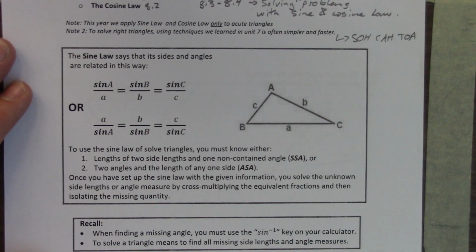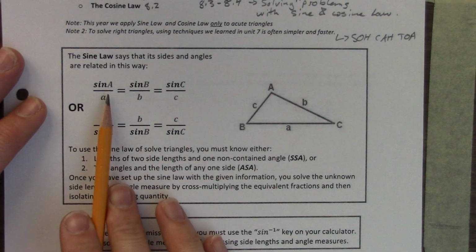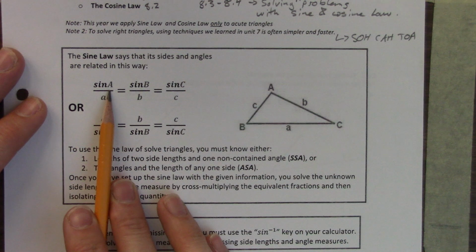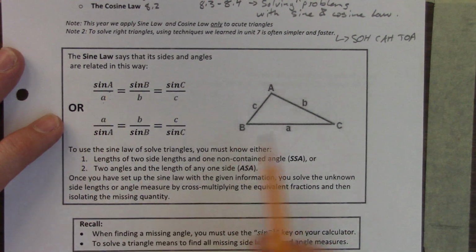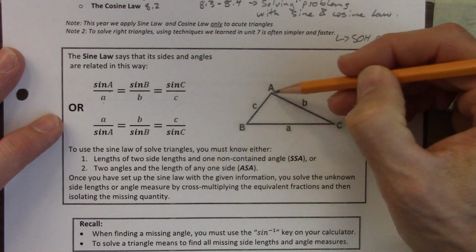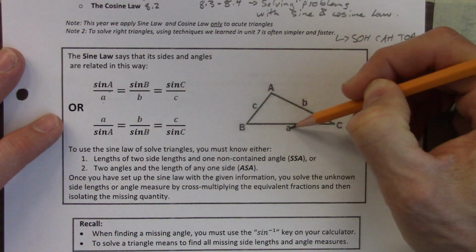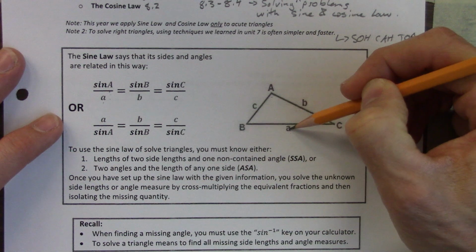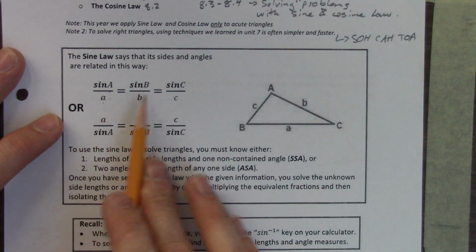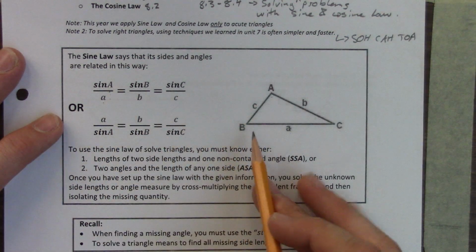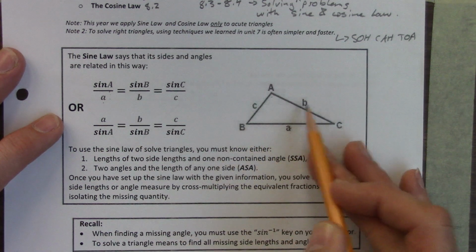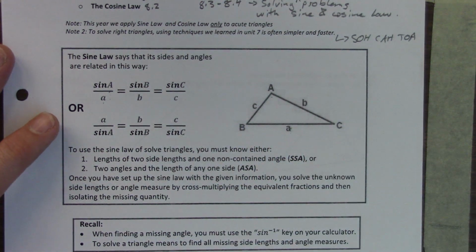The sine law states that sides and angles are related in this way. Sine of the angle A, that's the vertex A, over the side length, little a. Remember I told you about this nomenclature? The vertex is the capital, the side length is the lowercase. That ratio is equal to the ratio of the other vertex, sine B over its side length b.